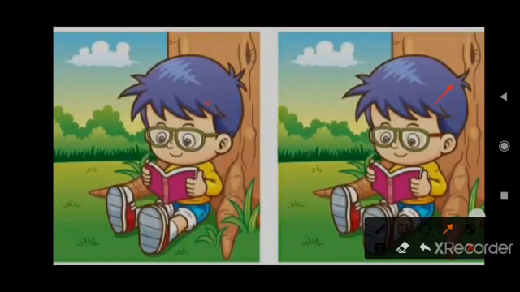Second one, trees. The third one, grass. Here there are 4 leaves. Here there are 3 only. Next, the fourth one, the boy's finger. Look at the 2 images. Look at the fingers. Here 1, 2, 3, 4. There 3 only. The last one, fifth one.